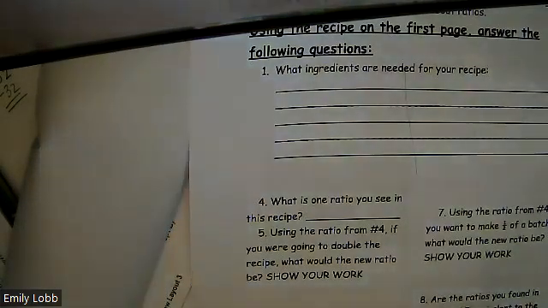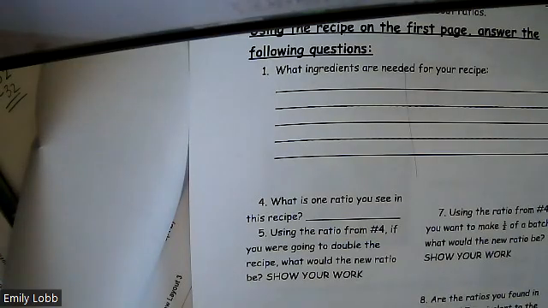So number 1. It's good for your hand to get a little exercise. Not necessarily. It might help you a little bit later, but you can just write the names of the ingredients if you would like. James, less talking, more writing.